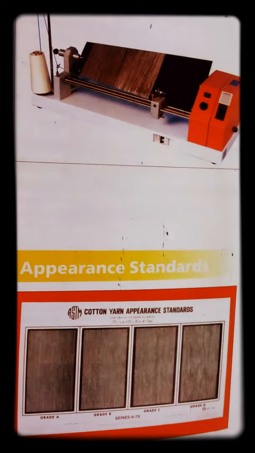So in this case, the grading appearance standard which is taken is ASTM D 2255-75. The scope. This method covers the grading of cotton yarns for appearance. The method is applicable to all single cotton yarns, whether carded or combed.